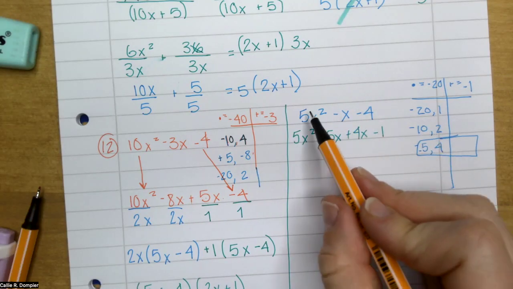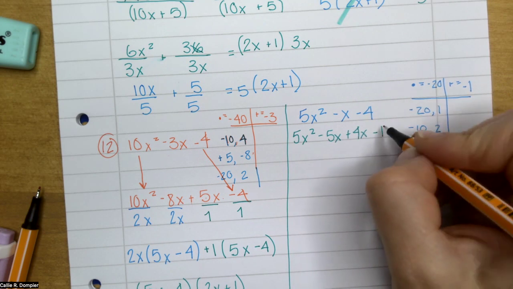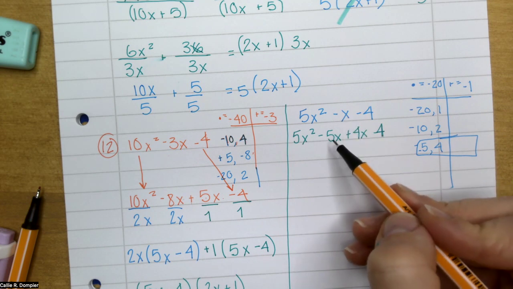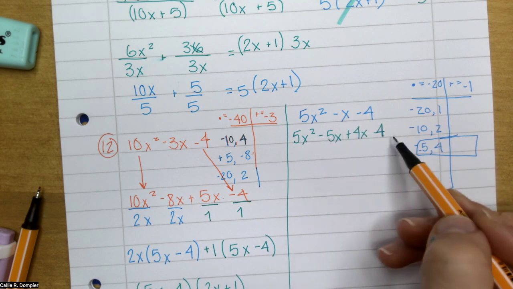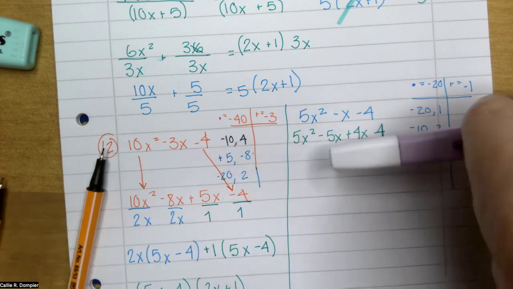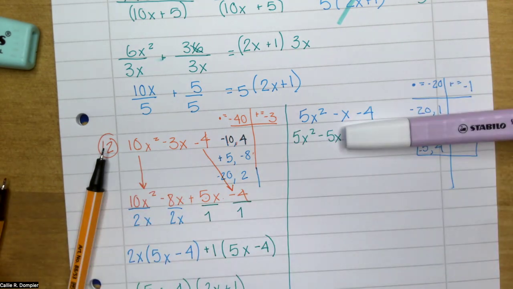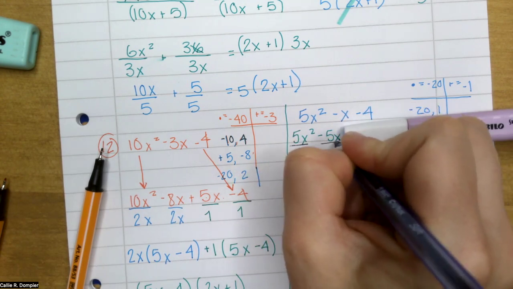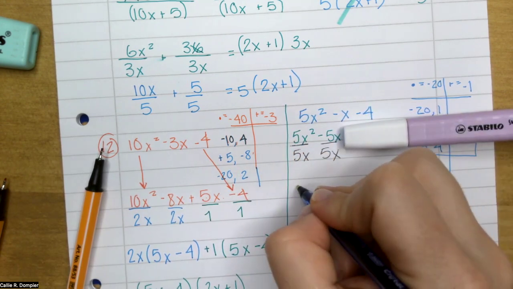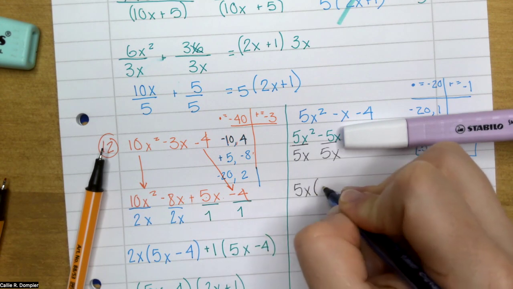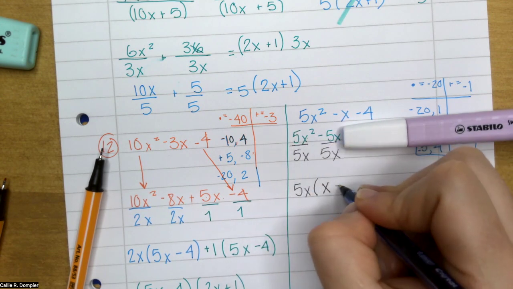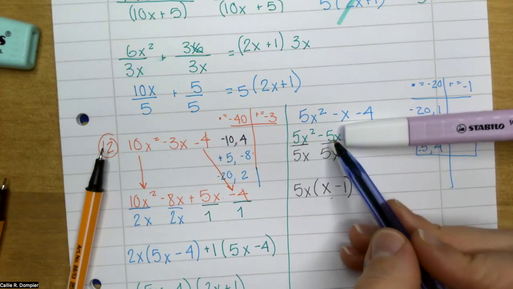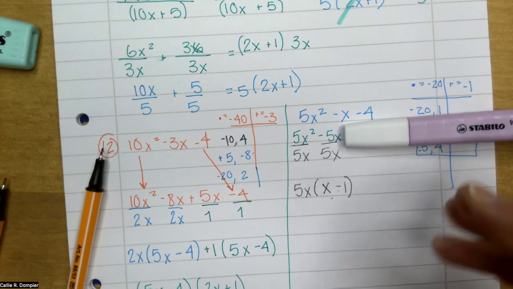Good. So that stayed the same. That negative x became a negative 5x and a positive 4x so that we could factor by grouping. Let's look at the first two terms. 5x squared minus 5x. I can divide out a 5x. I'm left with x minus 1, right? 5x squared divided by 5x is x. Negative 5x divided by 5x is just a negative 1.